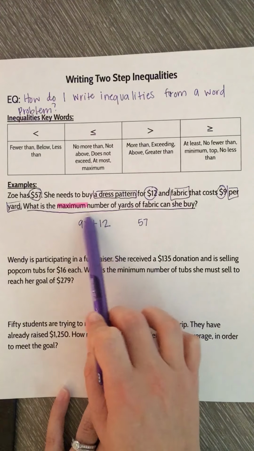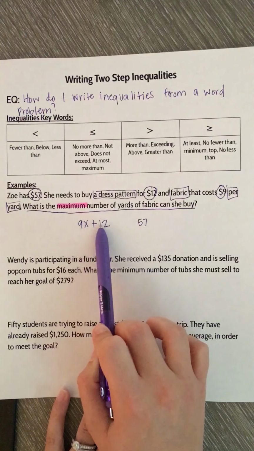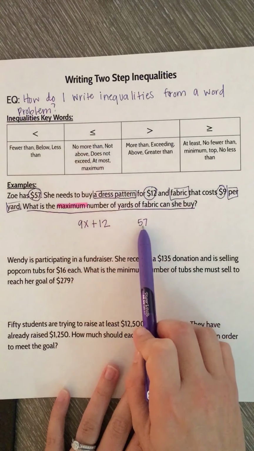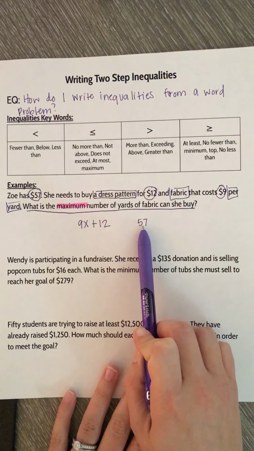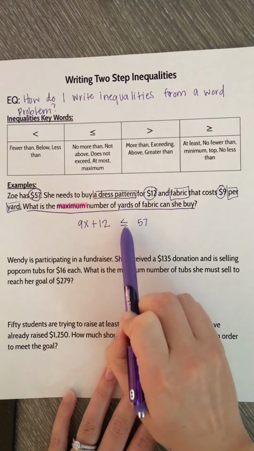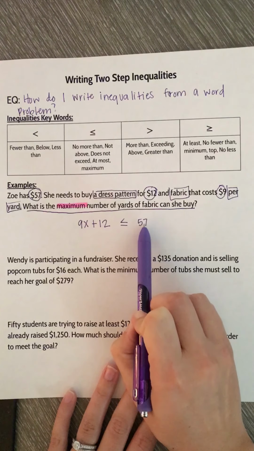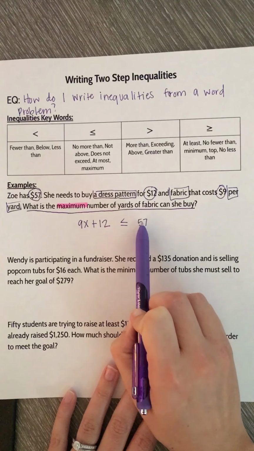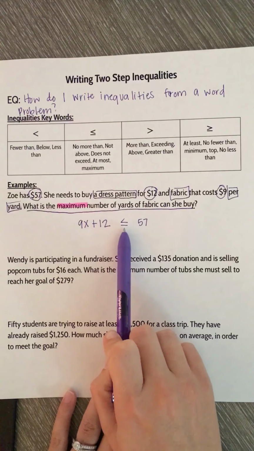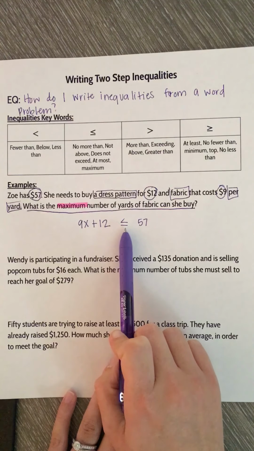So everything that she buys all added up has to cost less than or equal to $57. She can't spend $58 because she doesn't have that much money. So she has to spend less than or equal to $57 because she can't go over however much money she has. So that's why that is the symbol that goes into our inequality.